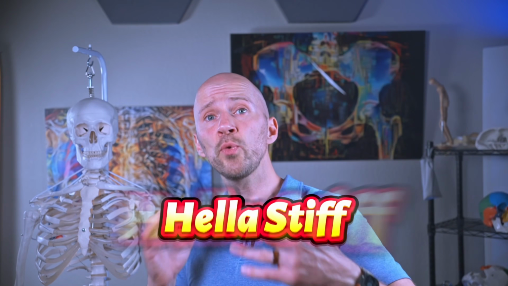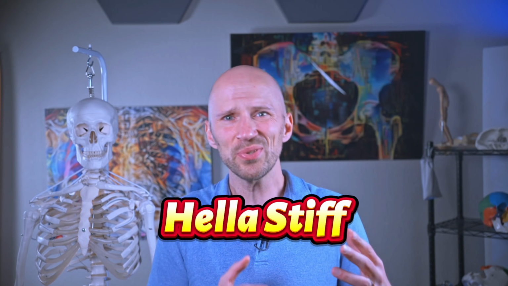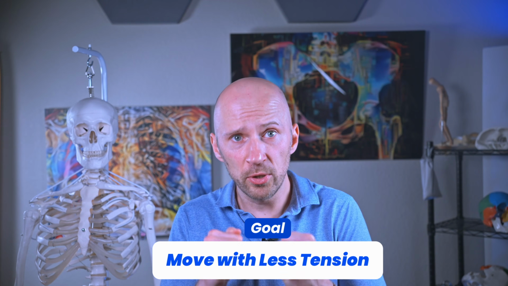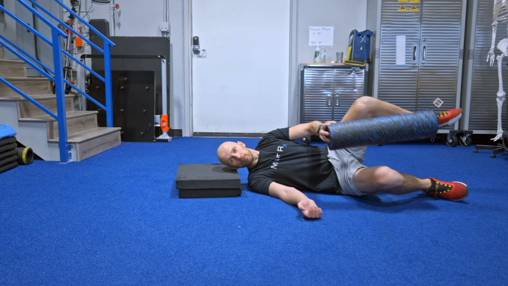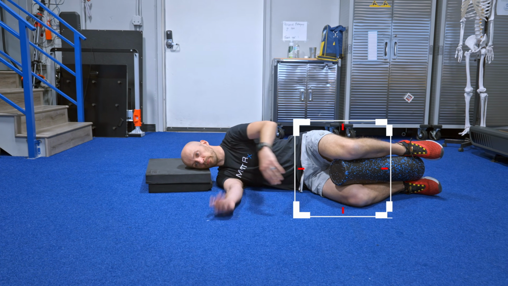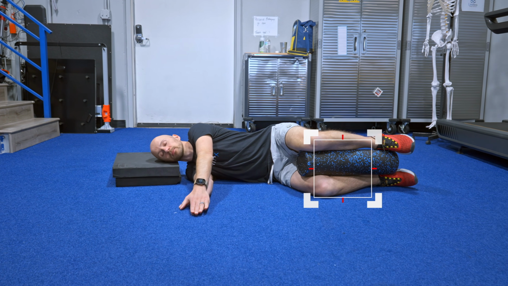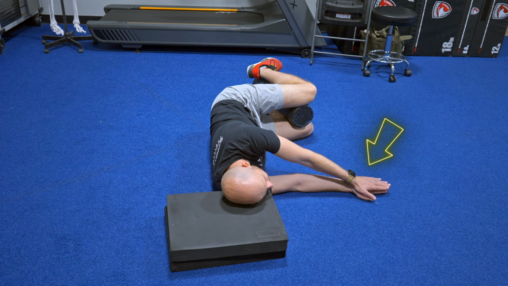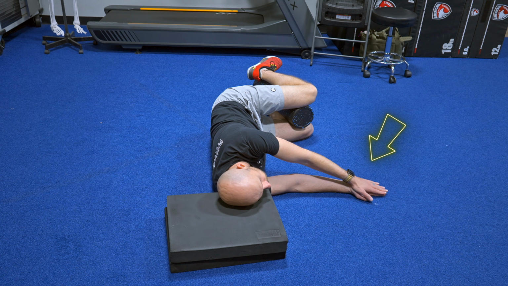The first is you hella stiff. If this is you, muscles everywhere are super tight. So you have to learn how to move without producing as much tension. An easy place to start is lying on your side with a foam roller between your shins. Hips are gonna be at about 90 degrees of hip flexion. Put your hands atop one another out in front of your chest. You're gonna quietly nasal breathe during this activity.